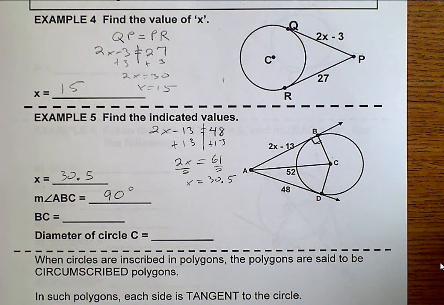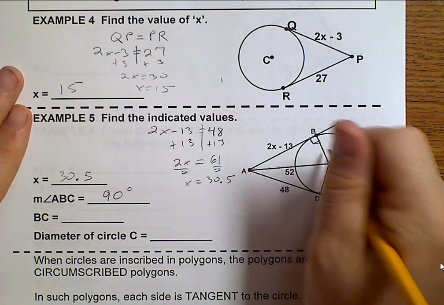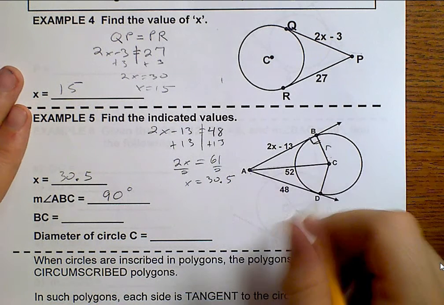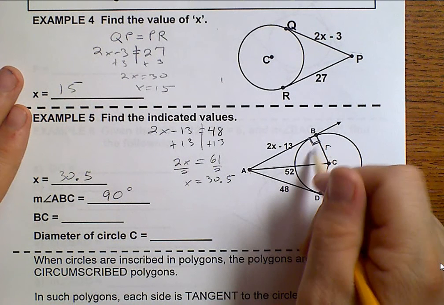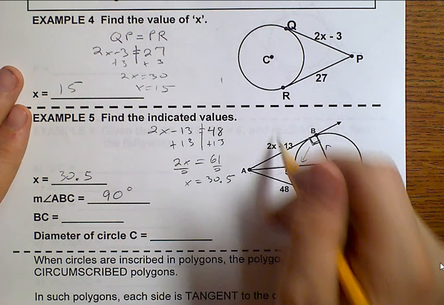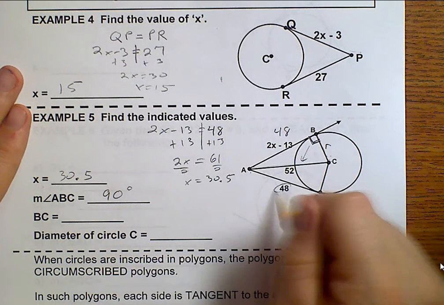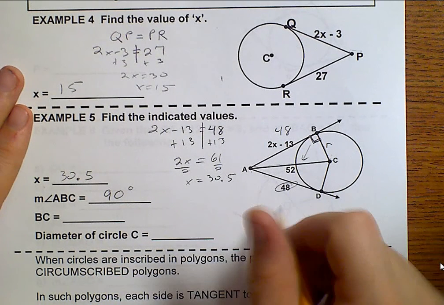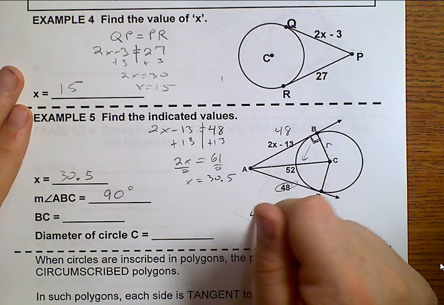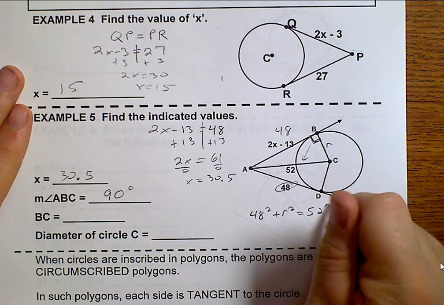Well, I have a right triangle, so I'm going to go ahead and call this R. My hypotenuse is the 52. And we know that this is 48, because it's the same as this. So, 48 squared plus R squared equals 52 squared.